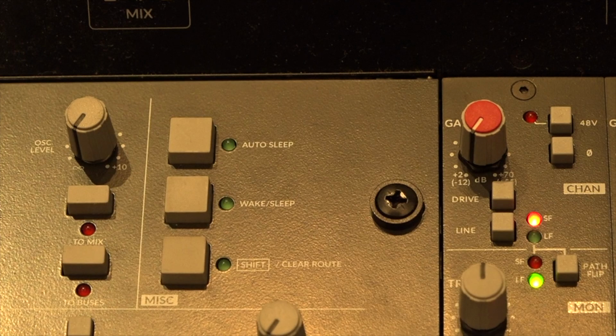The miscellaneous section contains the auto sleep control, the wake sleep button, and the shift modifier key, which can be used for a wide variety of different functions on the console.